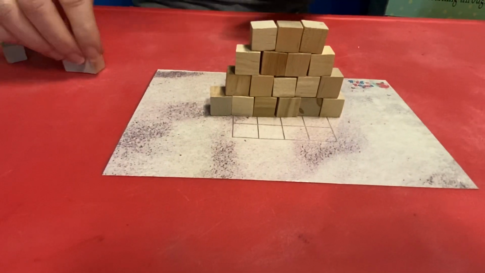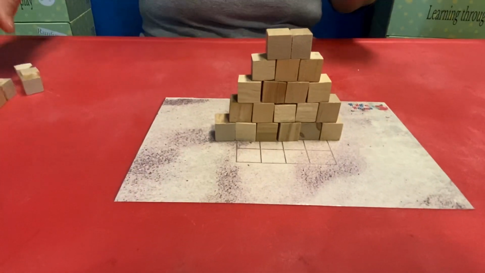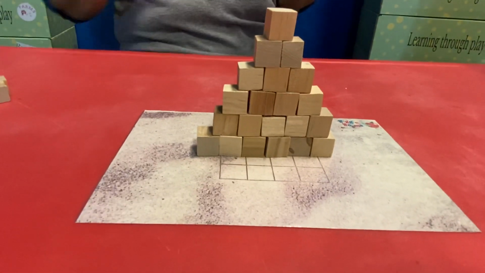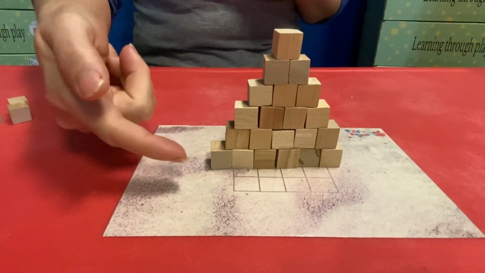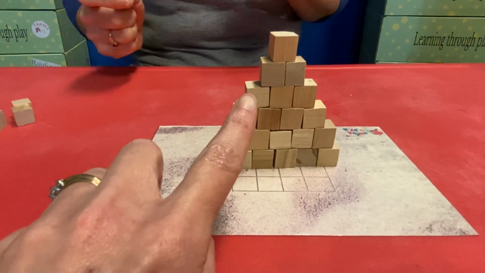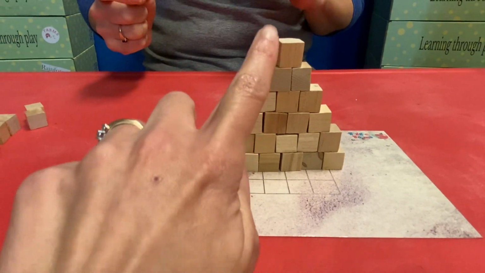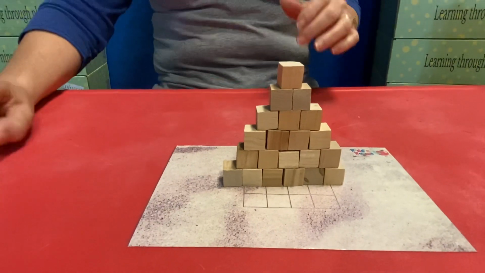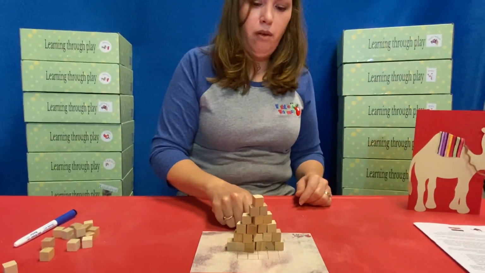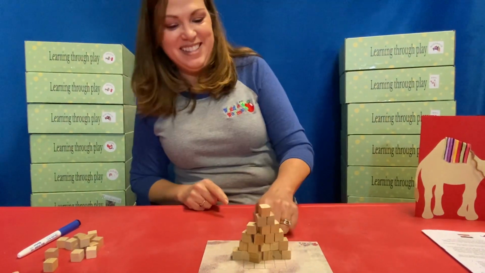Okay. Come on. Okay, one more. Oh, look at that. Beautiful. All right, how many rows do I have? You have 1, 2, 3, 4, 5, and then 6 at the tippy top. Nice job.